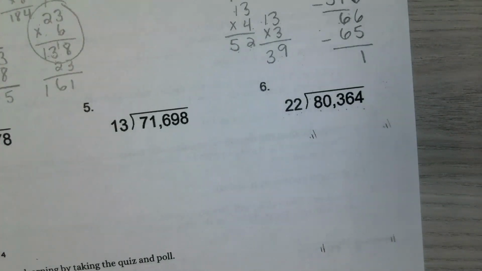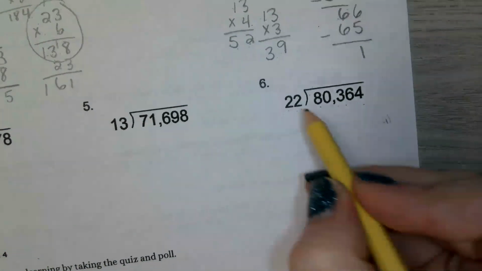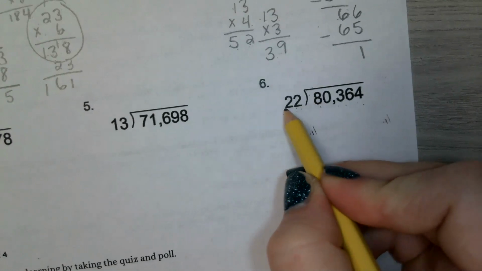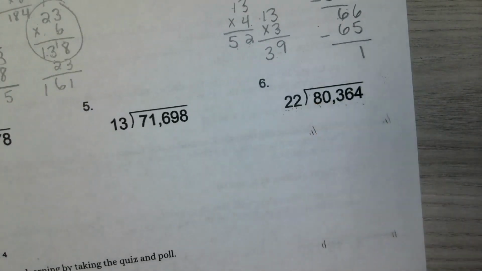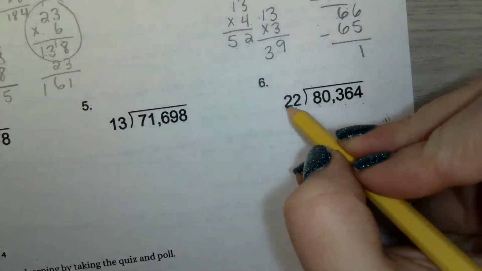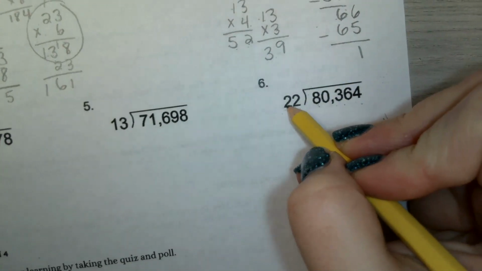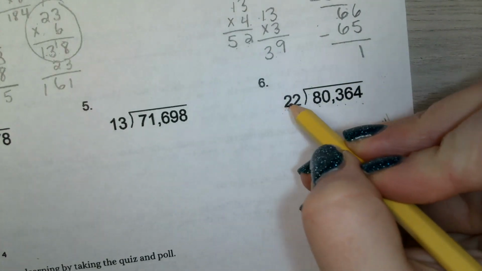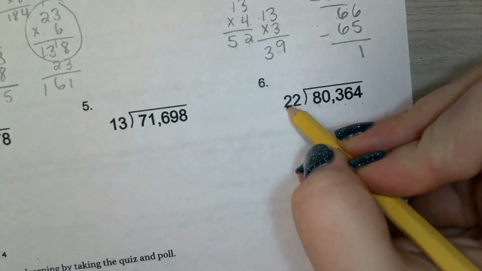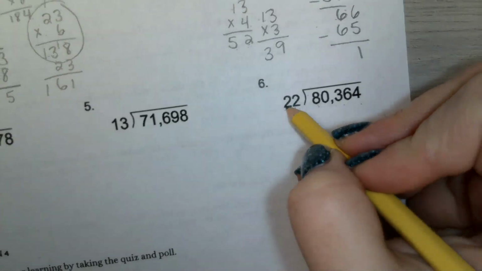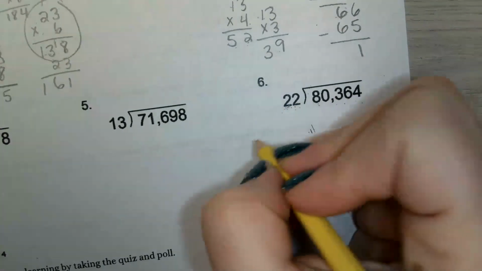And that's where we know that 22 does not go into 8, right? It just doesn't work that way. So what we're going to do instead is take 22 into 80. How many times does 22 go into 80? Well, 2, 4, 6, 2 times, I'm going to guess 2. I think it's 3 or 4. I'm going to try 4 at first.